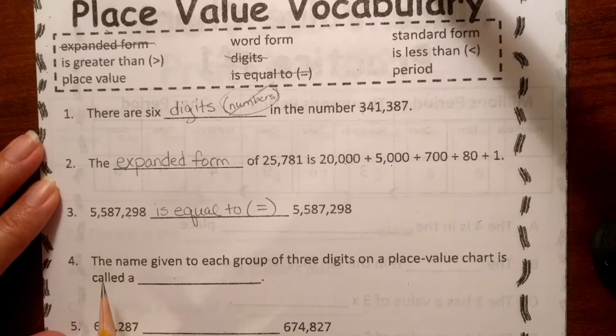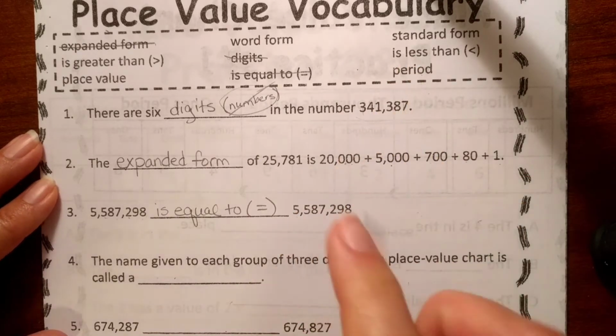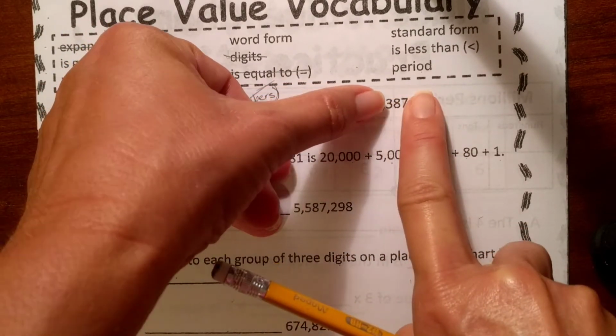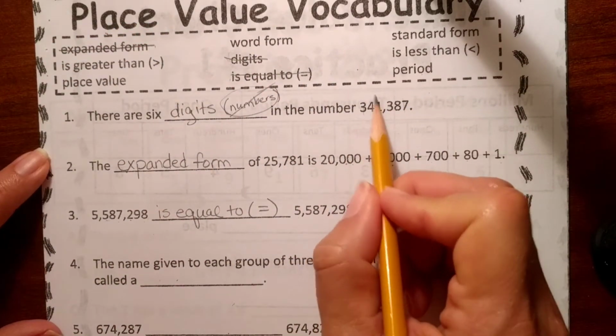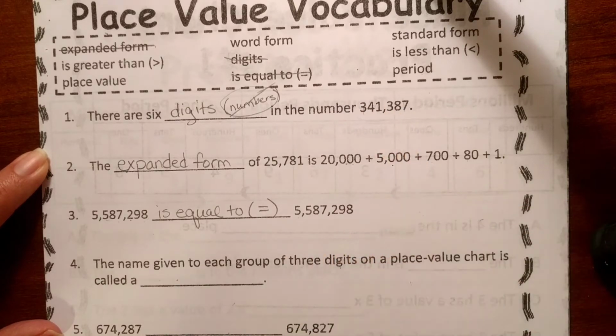There we go. The name given to each group of 3 digits on a place value chart is called, and this might be a new word for us, it's called a period. So this right here is a period, those 3 digits, and this is a different period. This is the thousands period, this is the hundreds period. All right, so we're going to say that is called a period.